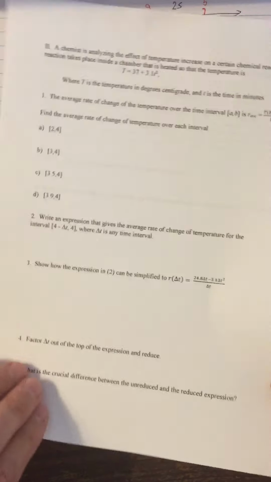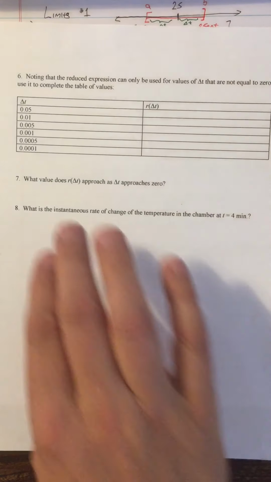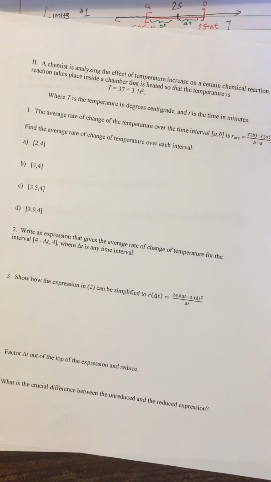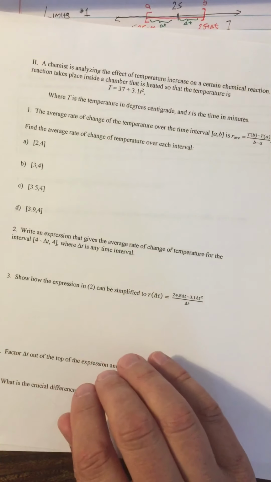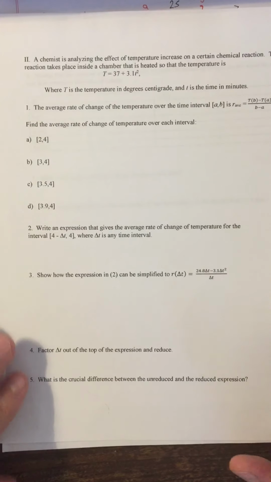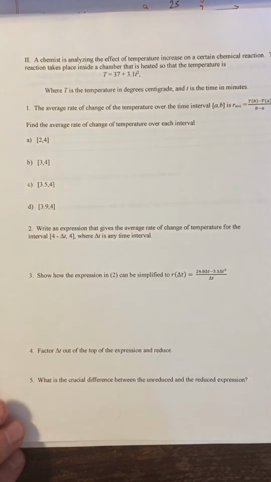It tells you to factor out delta t. So this is going to use very similar steps. Develop a chart. What is it approaching? Think about the things that we did in part 1, but it is not going to be exactly the same as part 1. That's your job. Your homework to do totally on your own is part 2 about the chemist. Enjoy.